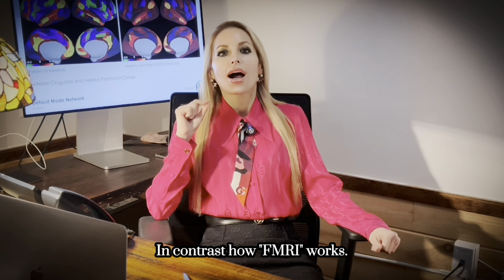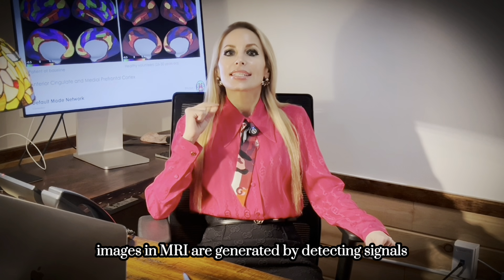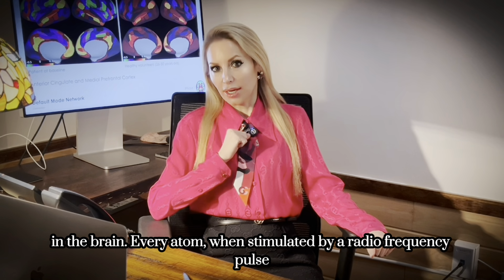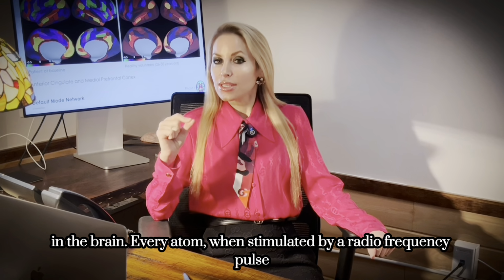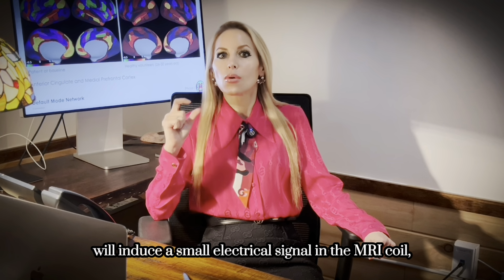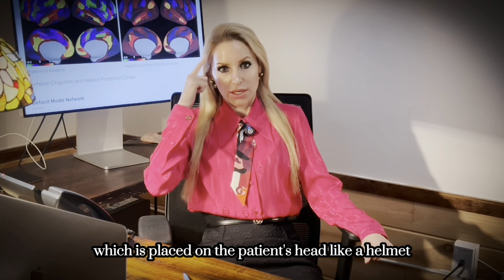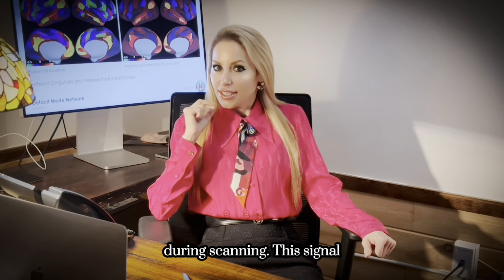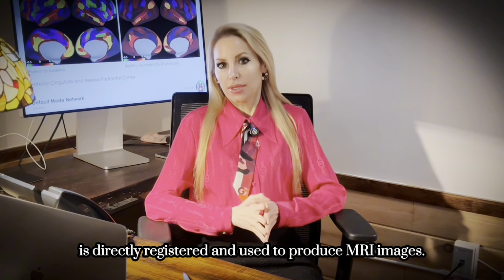In contrast, how fMRI works. Images in MRI are generated by detecting signals directly from hydrogen atoms in the brain. Every atom, when stimulated by a radio frequency pulse, will induce a small electrical signal in the MRI coil, which is placed on the patient's head, like a helmet, during scanning. This signal is directly registered and used to produce MRI images.